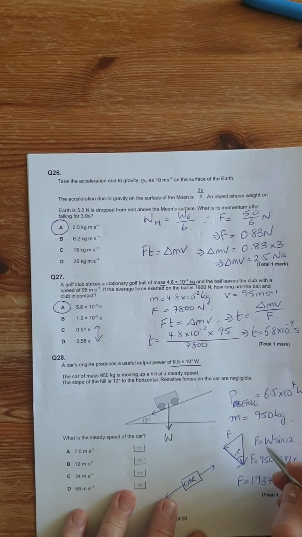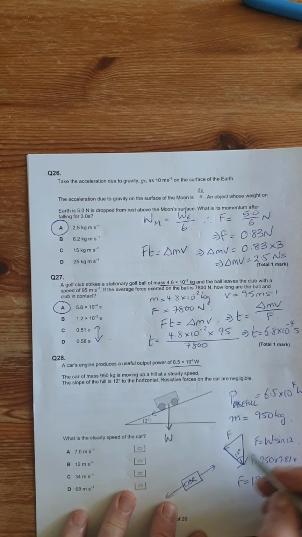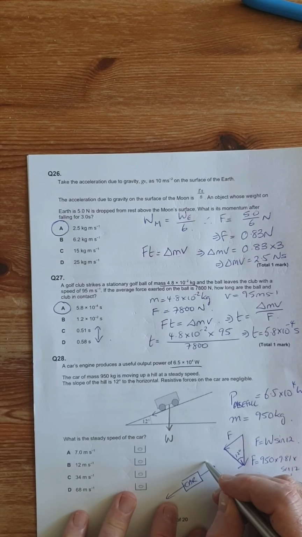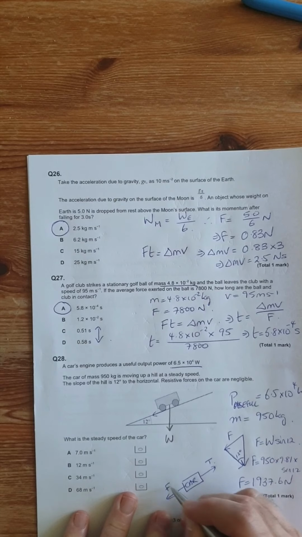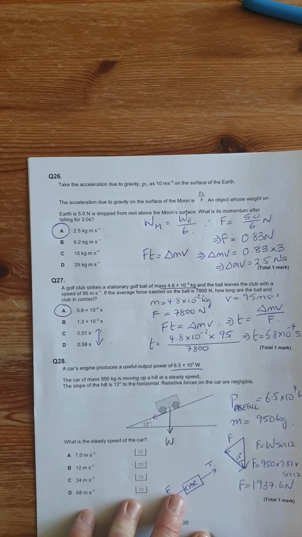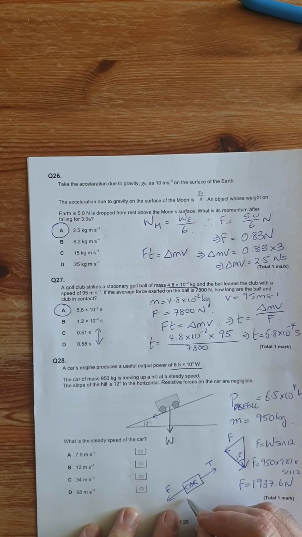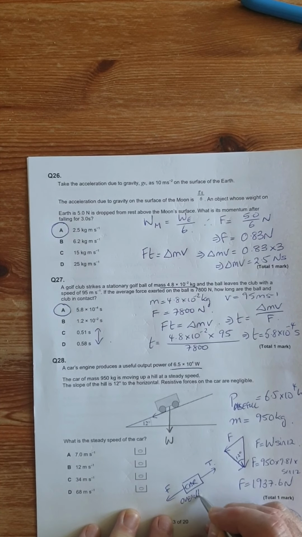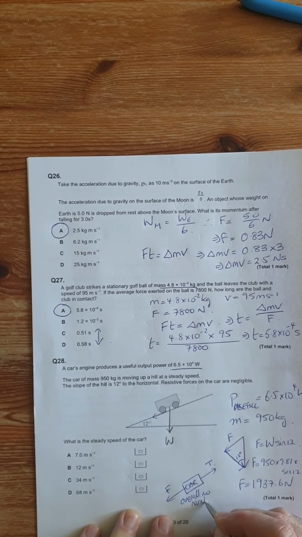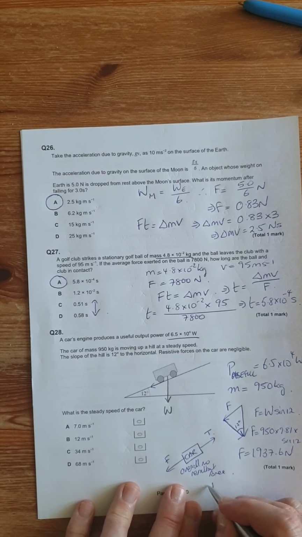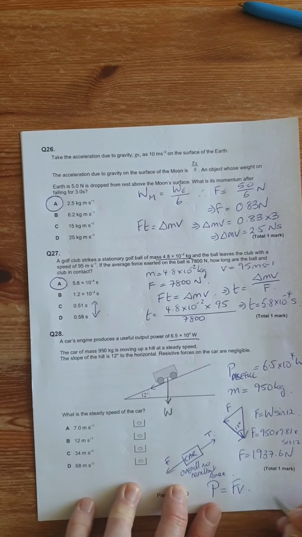Right, now for the object to travel at a constant speed, we've got the force down due to gravity, and then we have the output of the car, and these have to be equal, so the car's force output is also 1937.6. So overall, no resultant force. Forces are balanced. Now we can use the fact that power is equal to force times velocity.